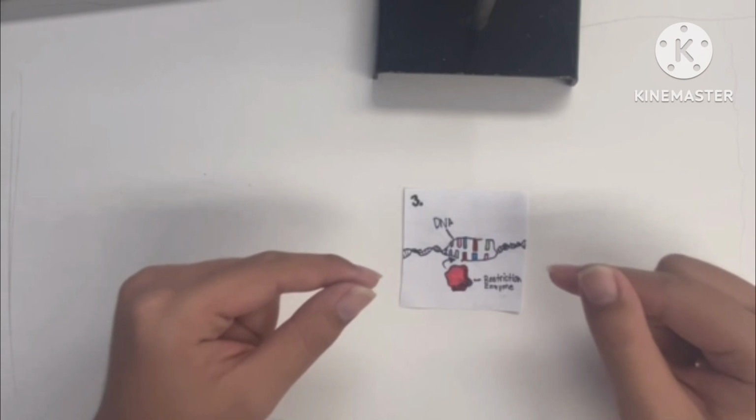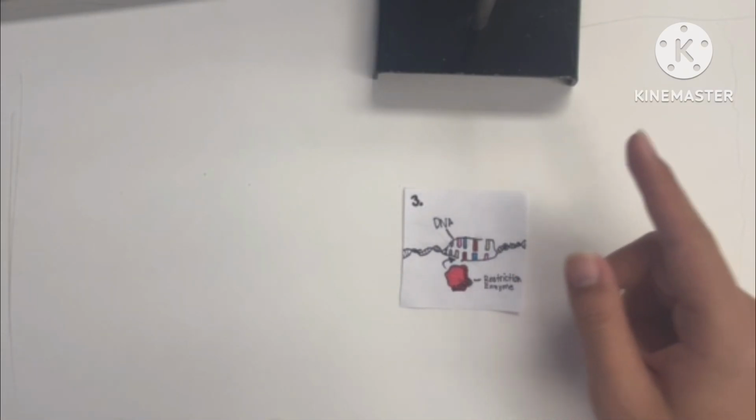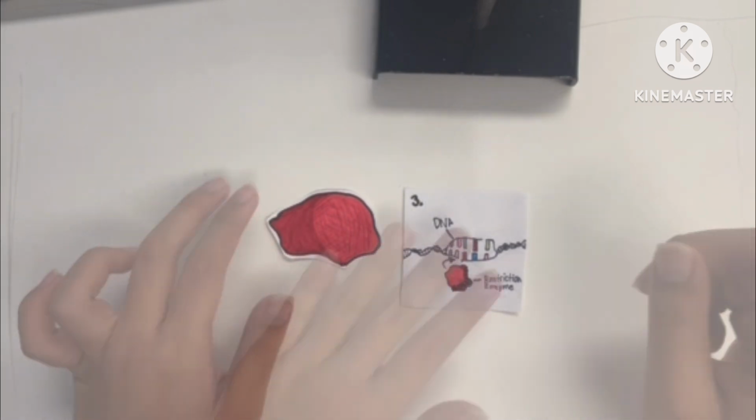Now the third step is to cut the DNA strands. Then these cut strands will be used for gel electrophoresis. Using restriction enzymes, DNA is cut at a specific nucleotide sequence.